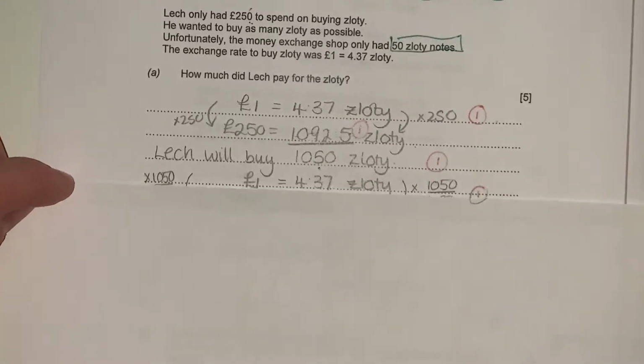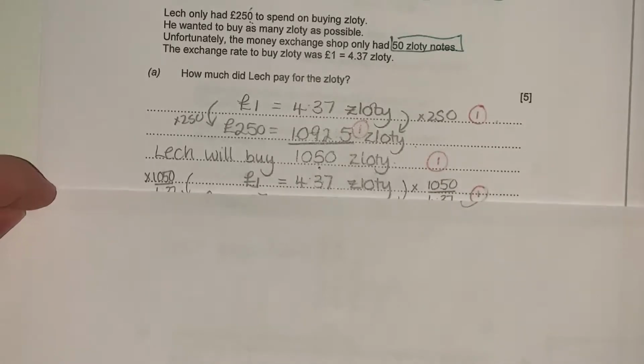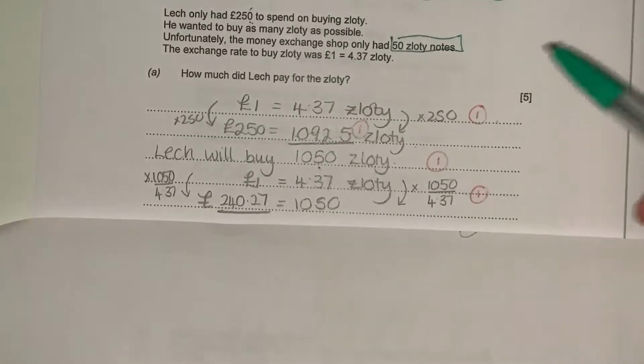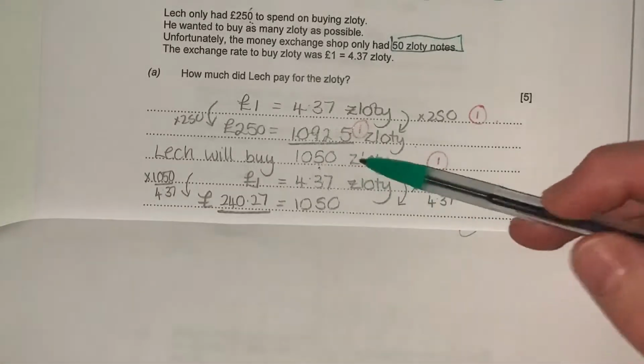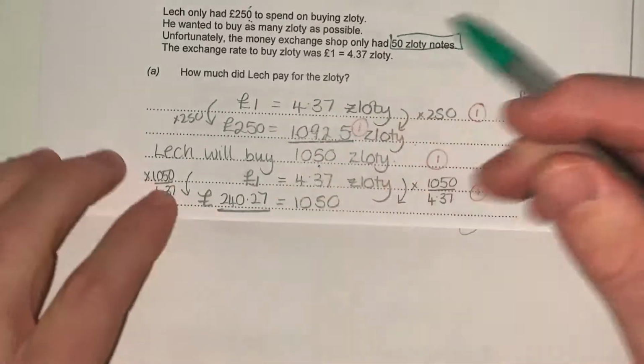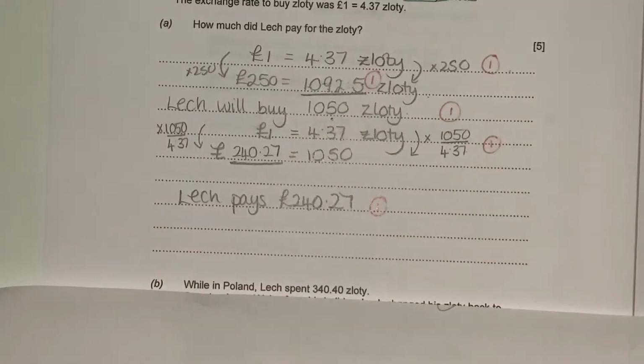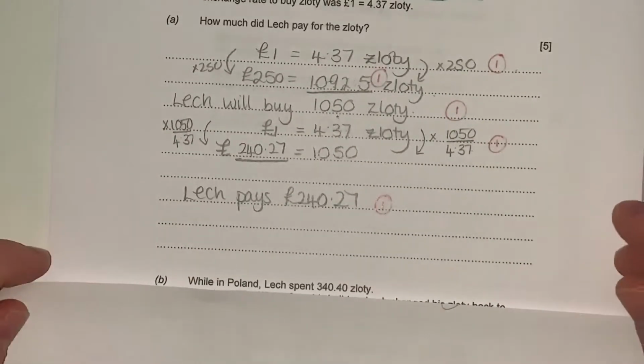Then what am I going to do? Well, I've got to find out what that is in pounds now. So to change it back to pounds, I've got to divide by the exchange rate. Okay, so I'm going to do the zloty divided by 4.37, which is what I've written here, and that would give me the answer of £240.27. So £240, 27 pence, 5 marks in total.